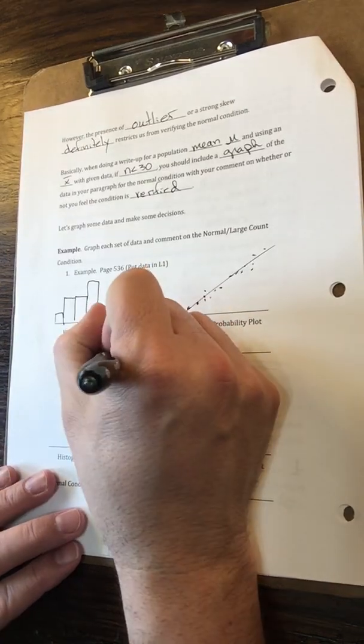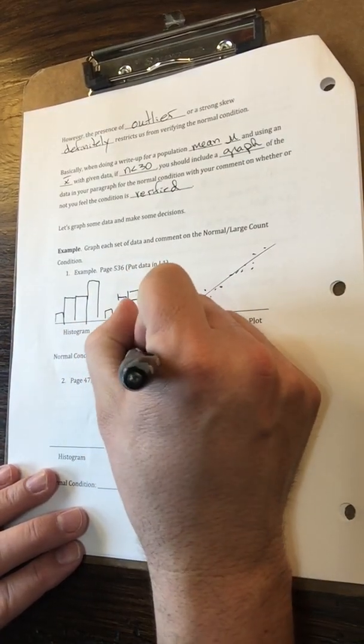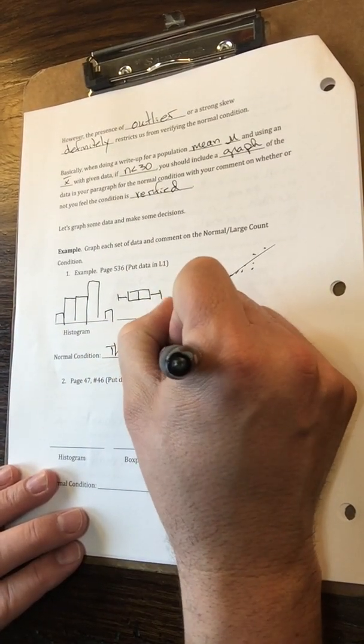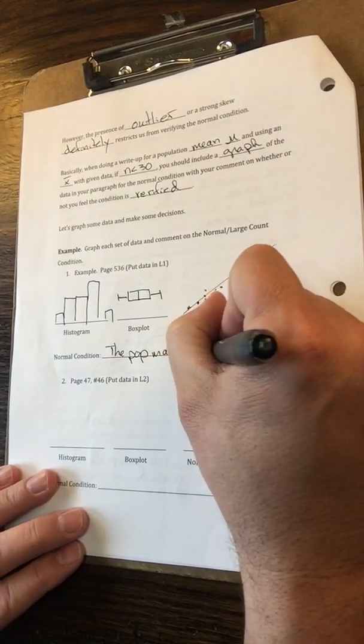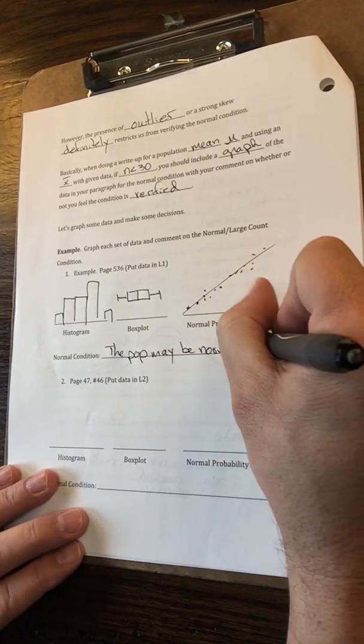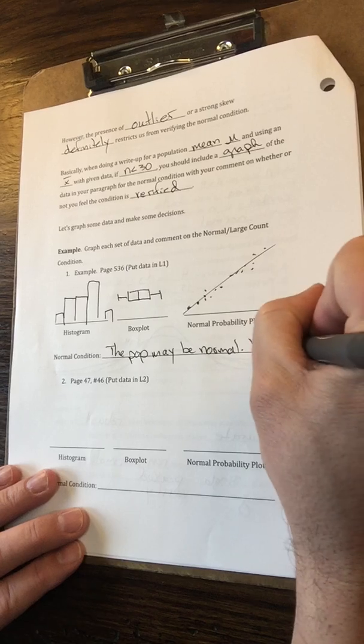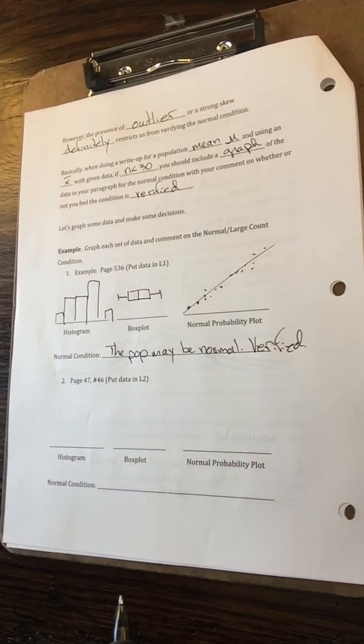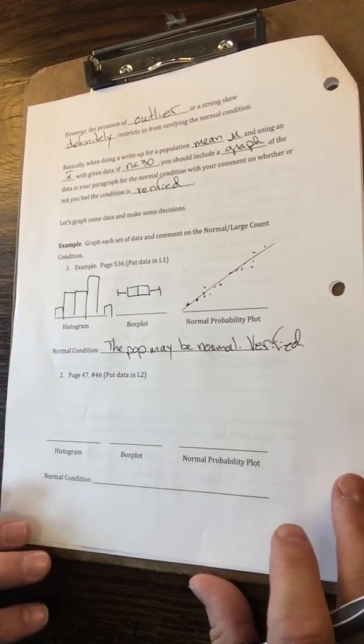So my normal condition, I'm going to say the population may be normal. And so I'm just going to say verified. I have verified the normal condition. I can use the t star in my confidence interval.